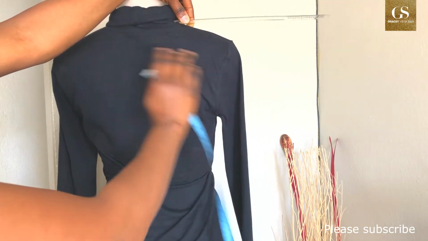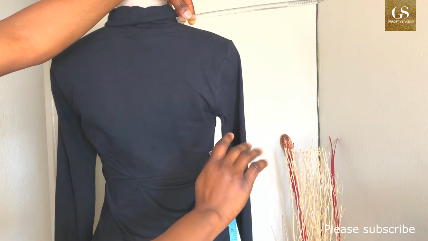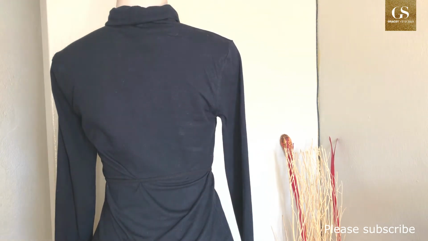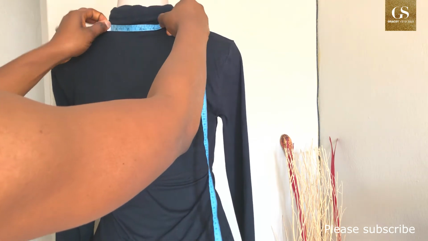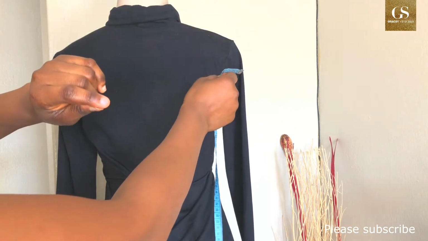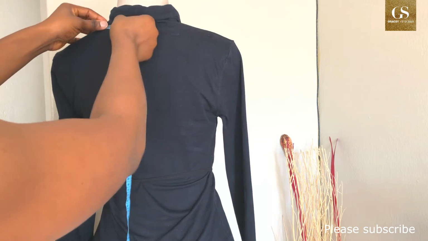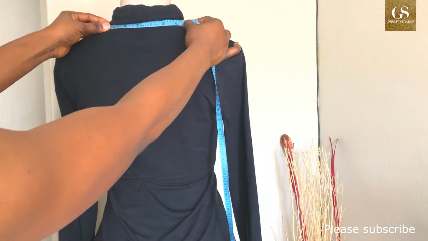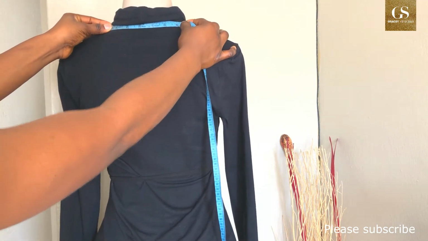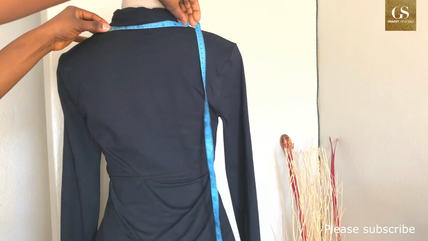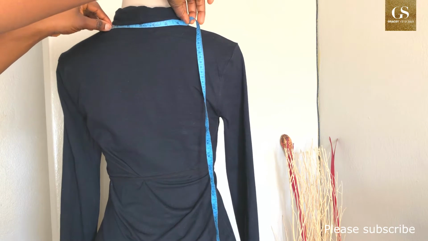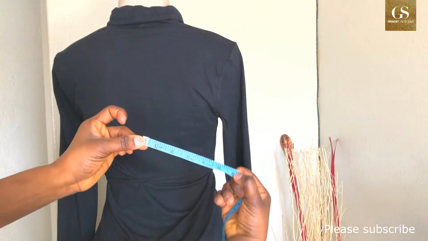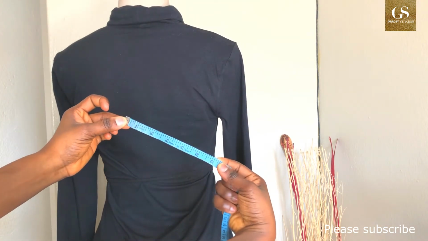Okay, the final thing I would like to show you is why we use 3 inches for the neck width. That's actually standard. You can alter it, you can make it lower than 3 inches, and you can make it more. You know that already. But if you measure from the base of your neck from one side to the other, you see this is about 6 inches. So if you divide that by 2, that is 3 inches.